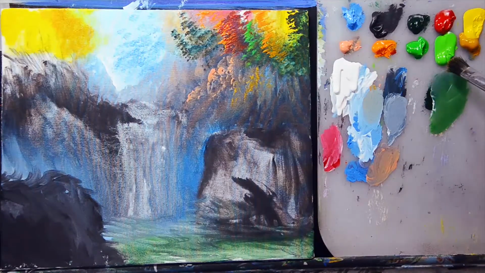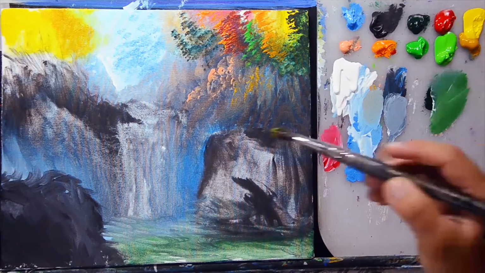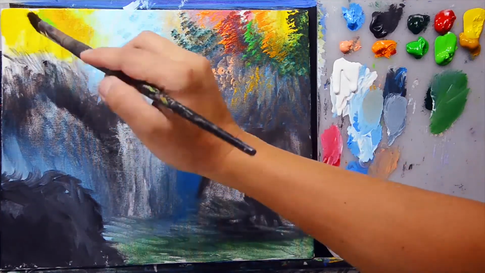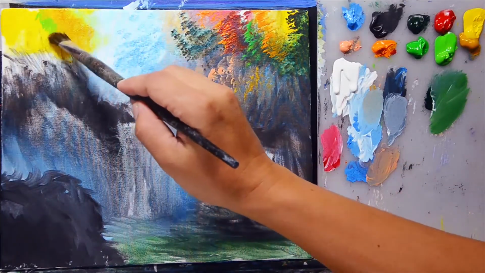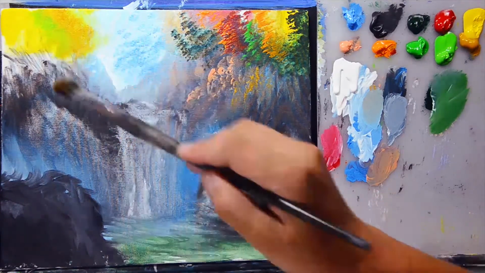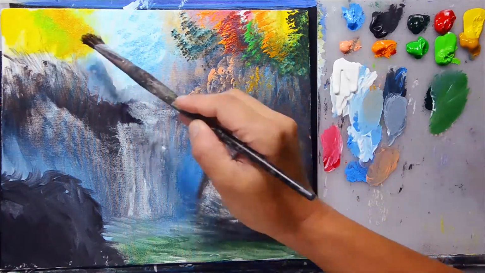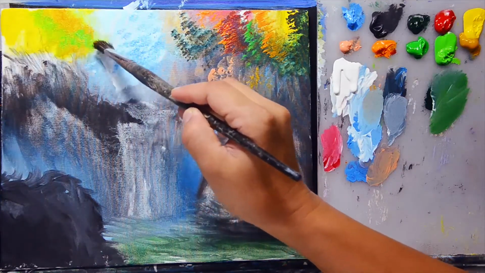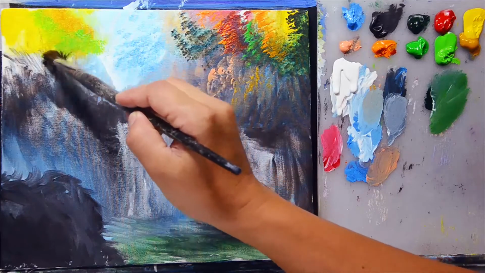Then the yellow green color, I'm going to add also the yellow green color. Paint directly the yellow green color here for more color of the trees to this area.